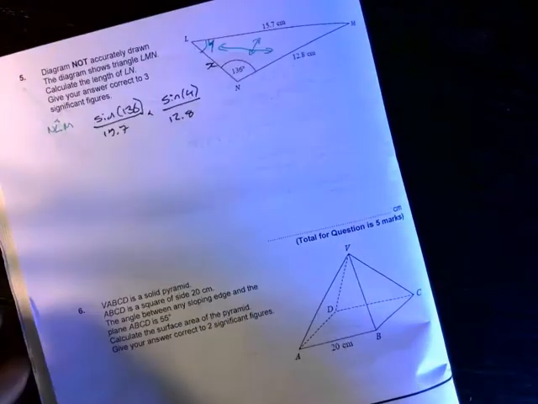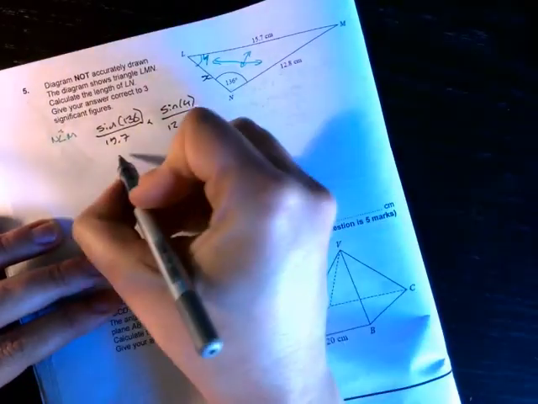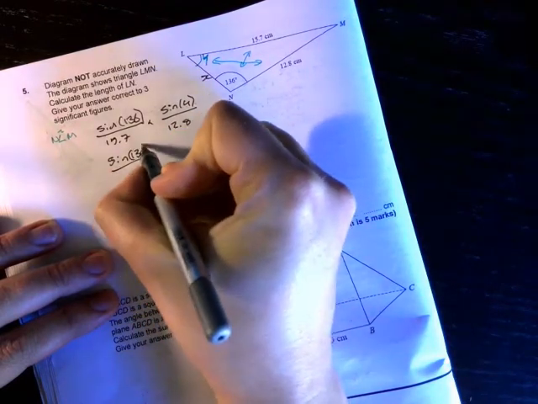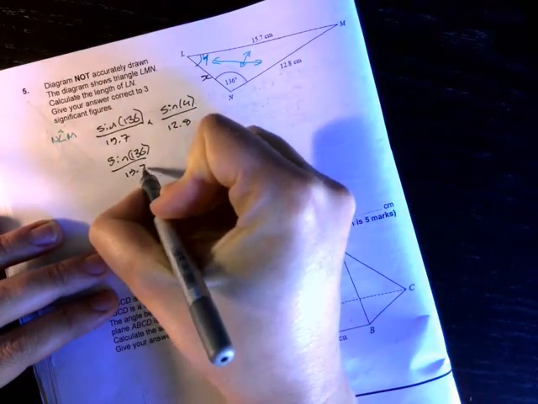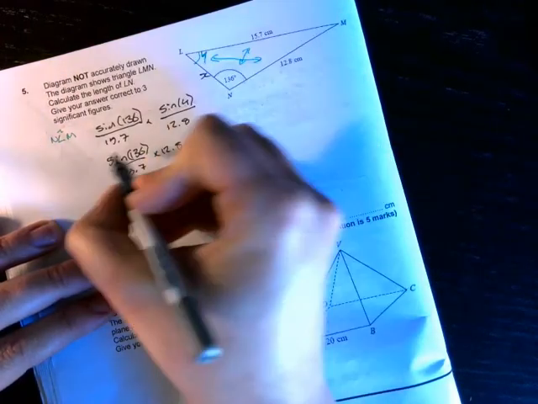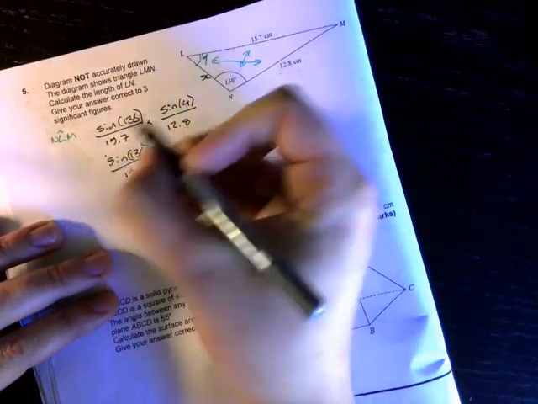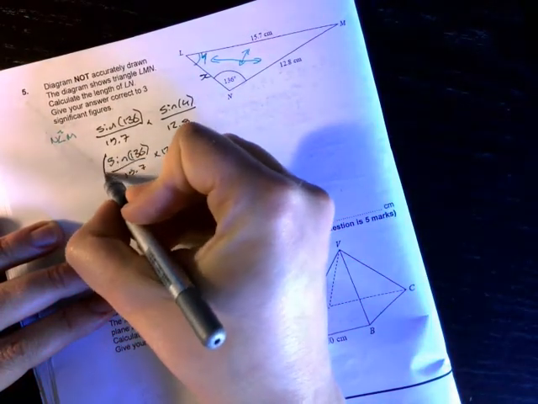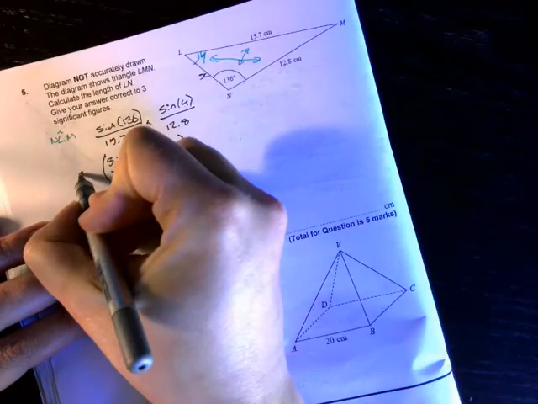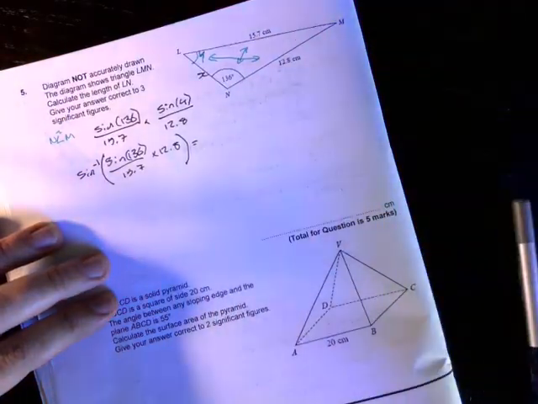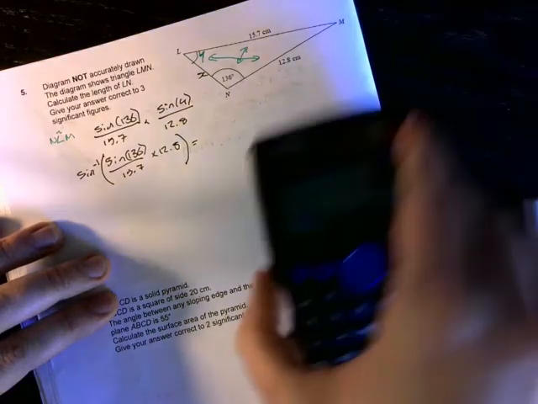Now when we rearrange, we would end up with sine 136 over 15.7 times 12.8, and that would give us sine y, which would be a number between -1 and 1, but because we're trying to find an angle, we're going to dump all of that into sine to the -1, and that will give us the size of angle NLM or MLN, whichever way around you want to go.